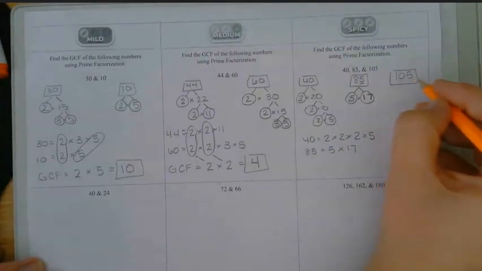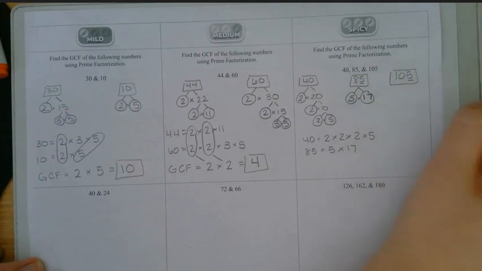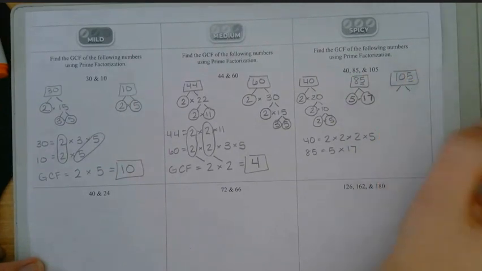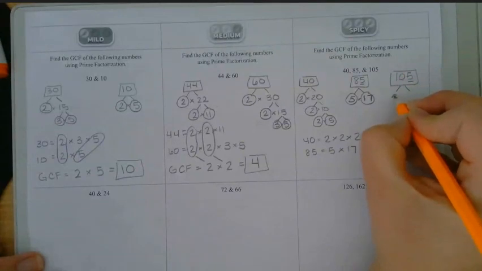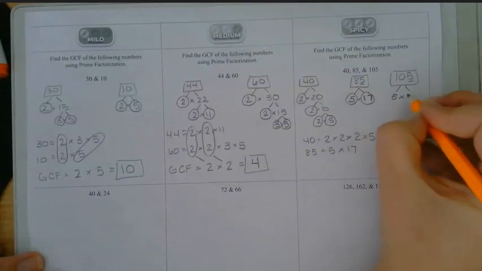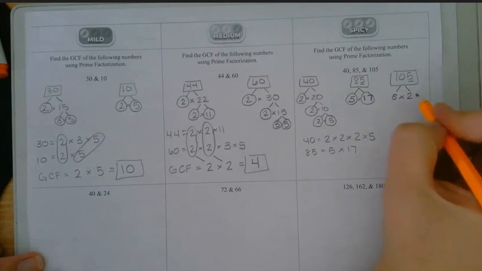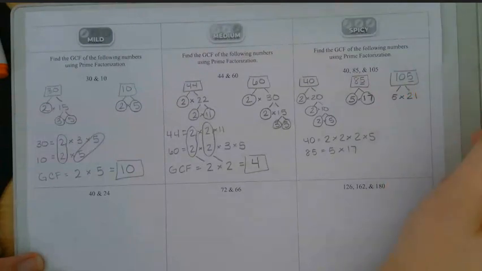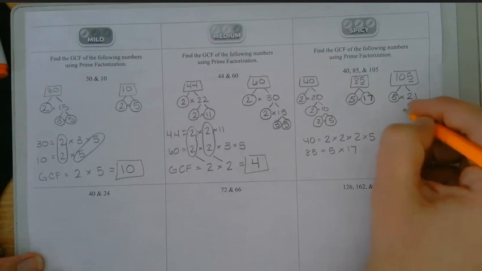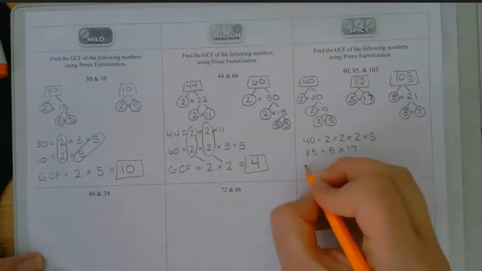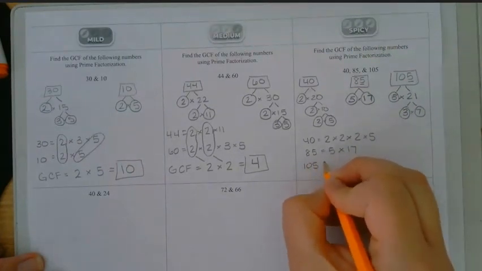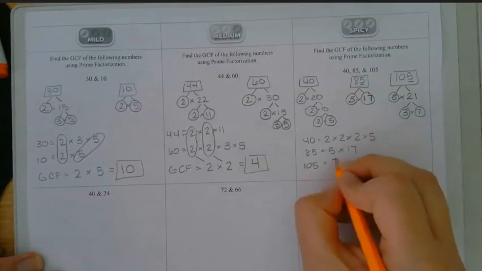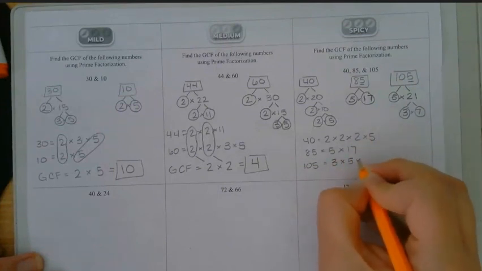Then we're going to go over to 105. And I know because it ends in a 5 that it can be divided by 5 or have a factor of 5. So 5 times 21 is equal to 105. 5 is a prime number. 21 can be broken down into 3 times 7, which are both prime factors. So we are done with 105. So the prime factorization of 105 is 3 times 5 times 7.